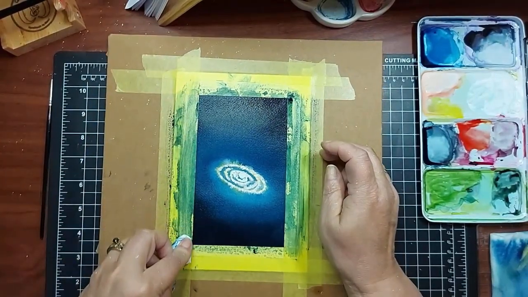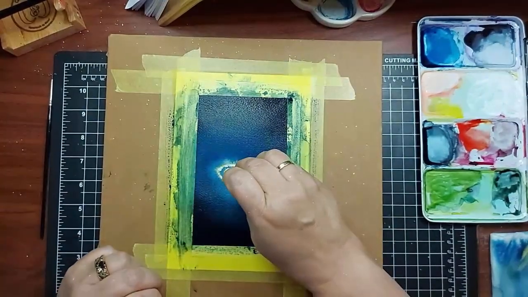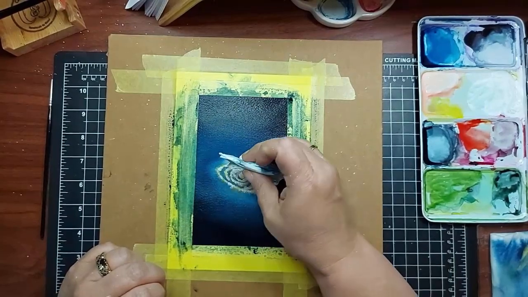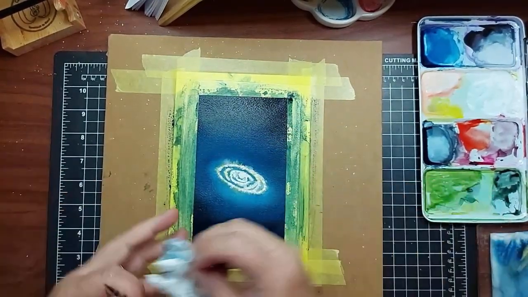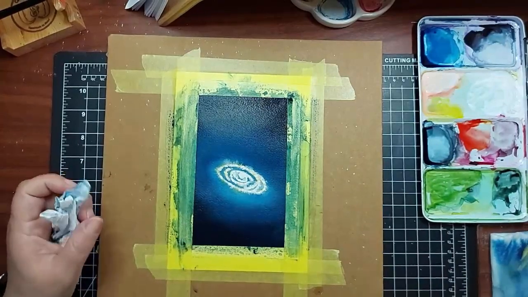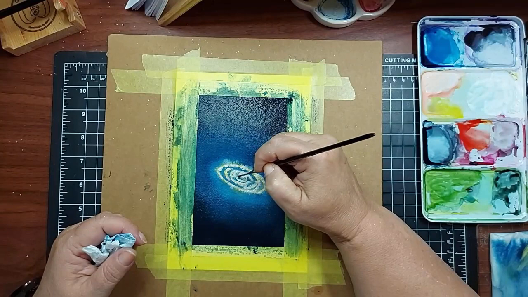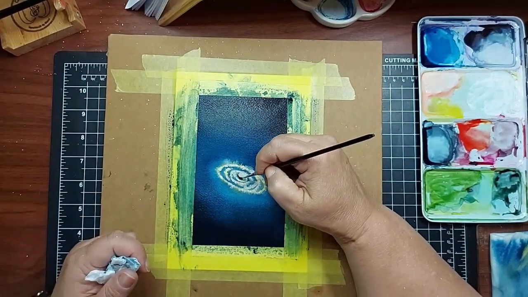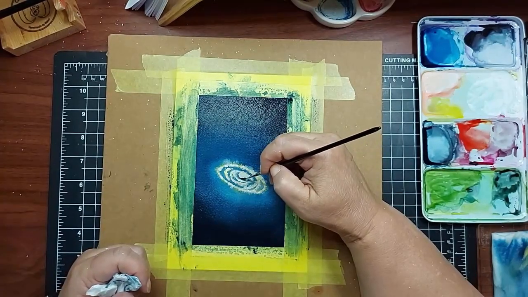The problem that I have, and this is, I'm looking at the photograph, right? And the photograph is ridiculously awesome and clear and realistic, right?